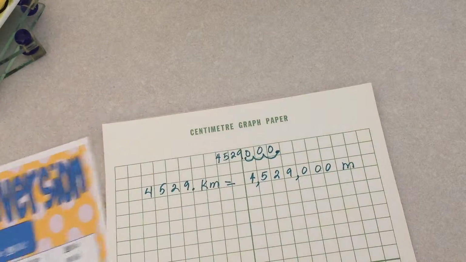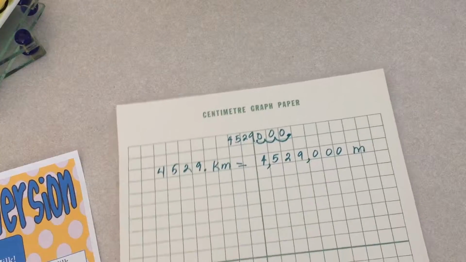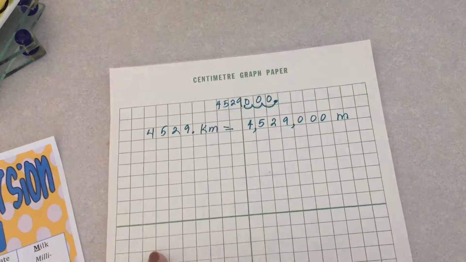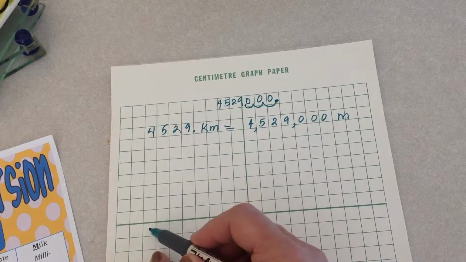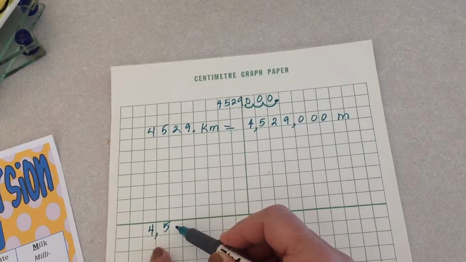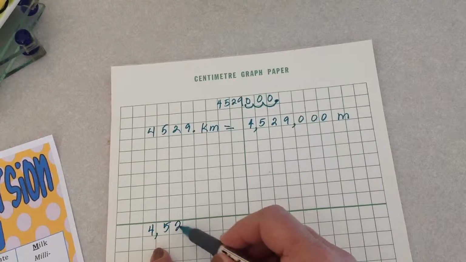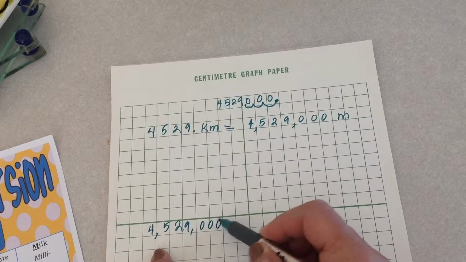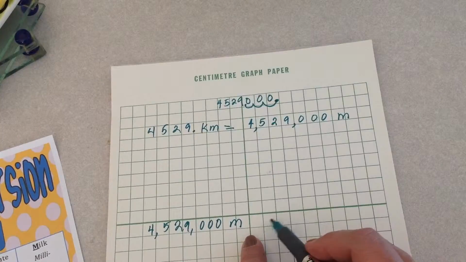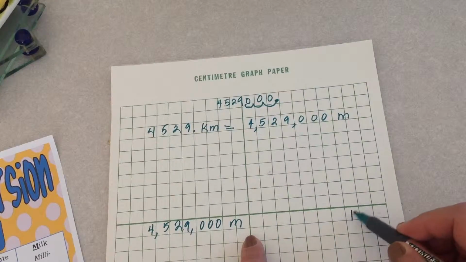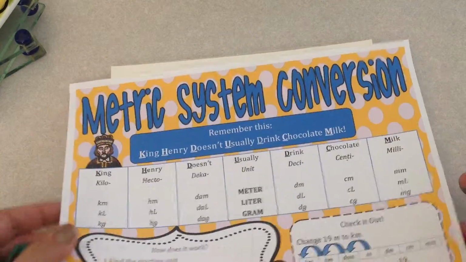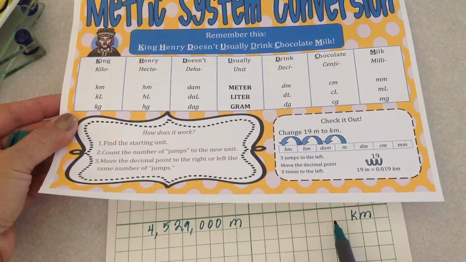All right, then conversely, if I wanted to take a smaller metric measurement, let's use this same one as an example. If I was to take 4,529,000 meters, and I wanted to convert that to kilometers, let's just add that down here. Then I would use the same chart. I would go from meters to kilometers.